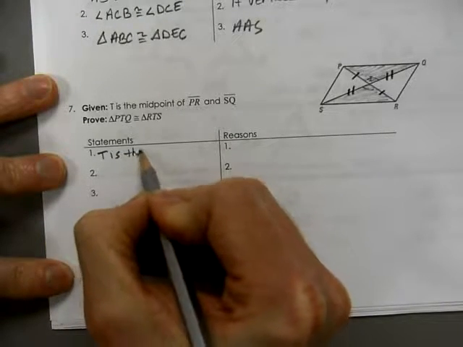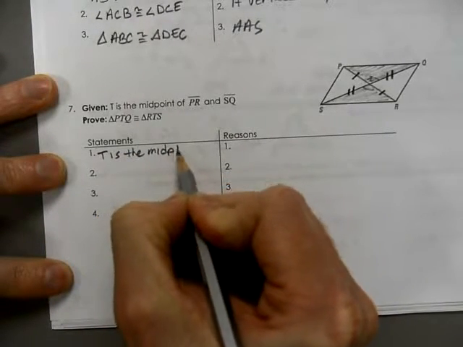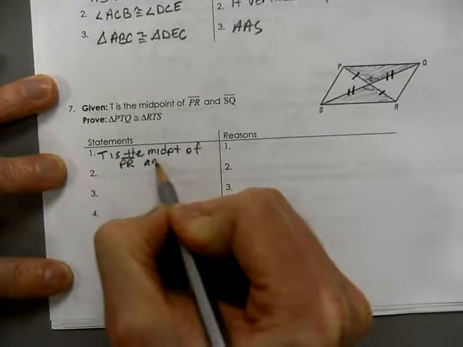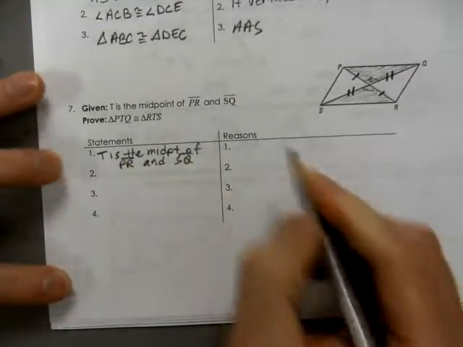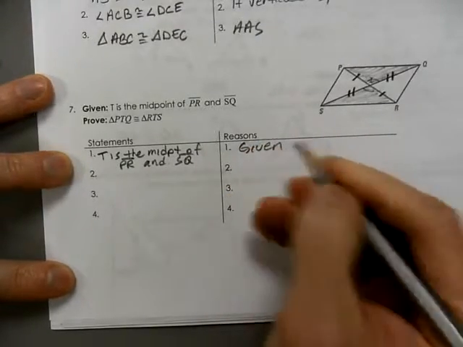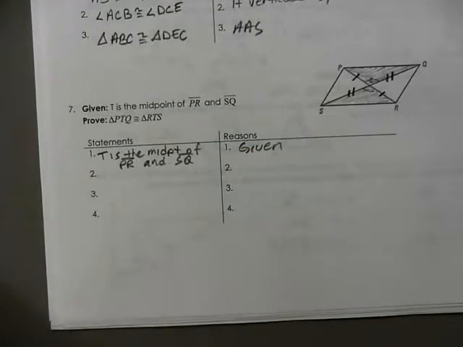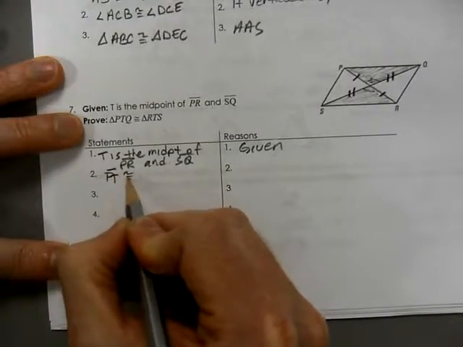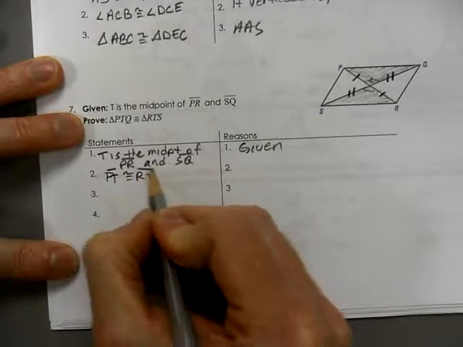T is the midpoint of PR and SQ. If it's the midpoint, what does that mean? What did it do for us? It gave us that PT was congruent to RT.